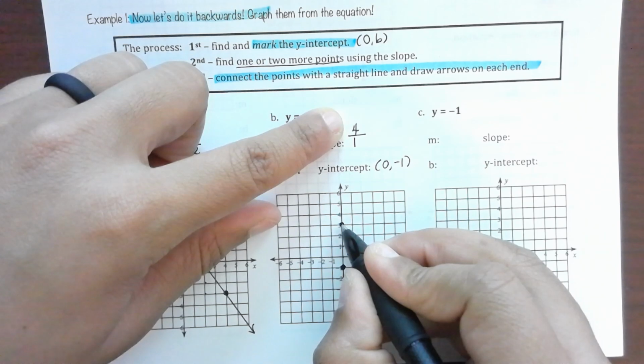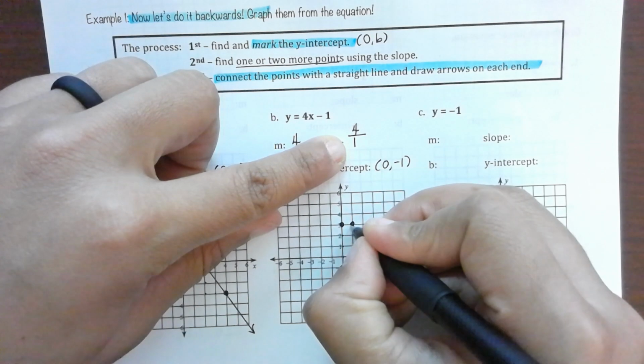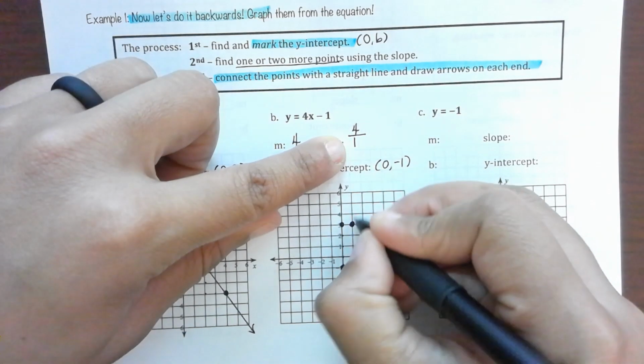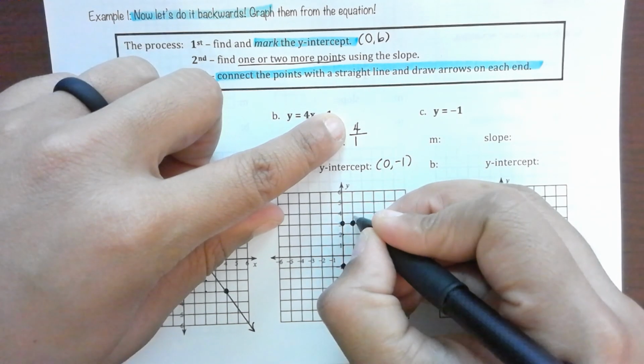Well, I shouldn't have put that point there. You're fine. And I need to go where? Over 1 to the right. But notice, I can only go up 3 right here. I can't go up the 4 I need. So I can't do a third point here.